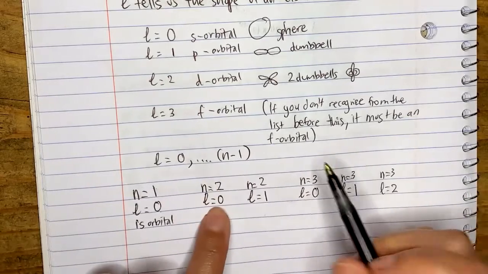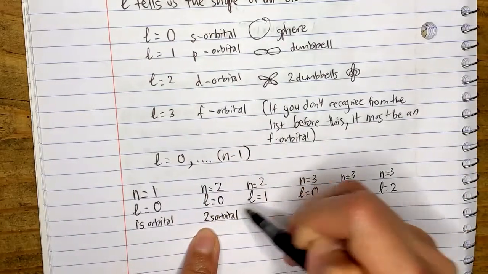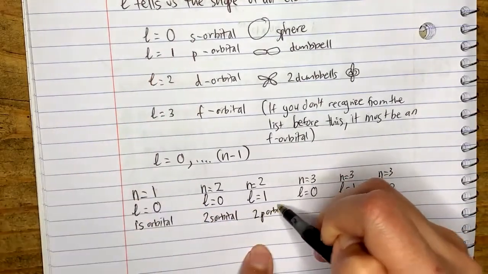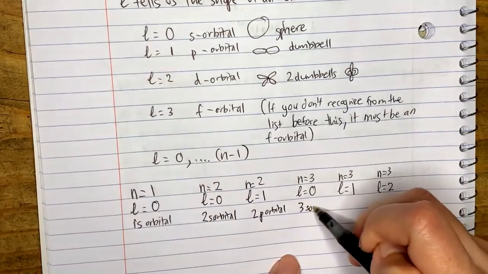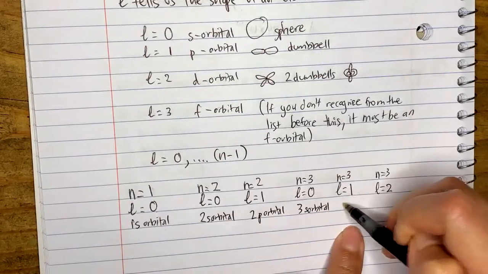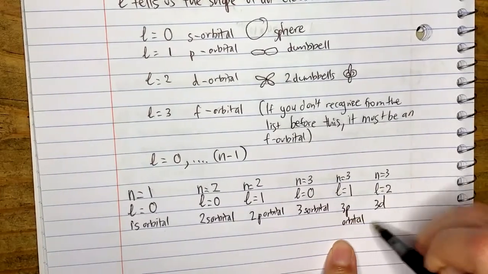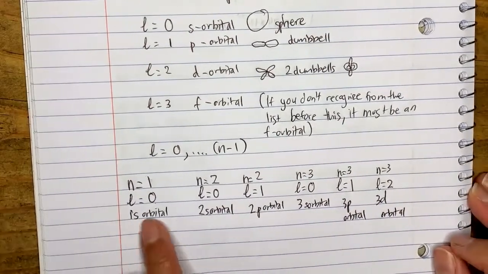Then 2, 0 is the 2s orbital, and then you have the 2p orbital. Then you have the 3s orbital, 3p orbital, and 3d orbital. So basically that tells you what the potential orbitals are.